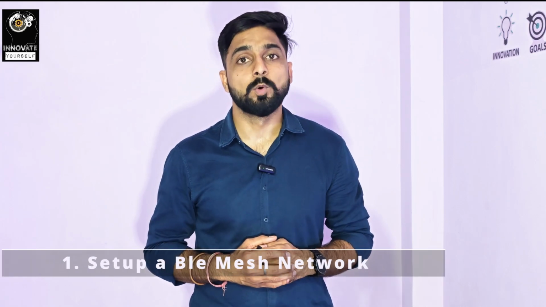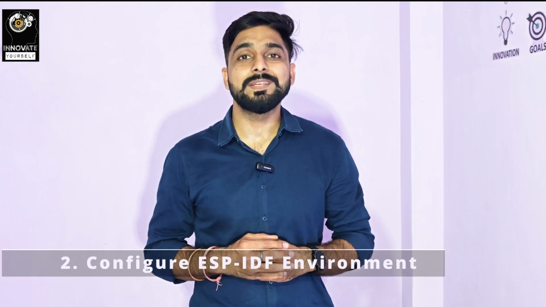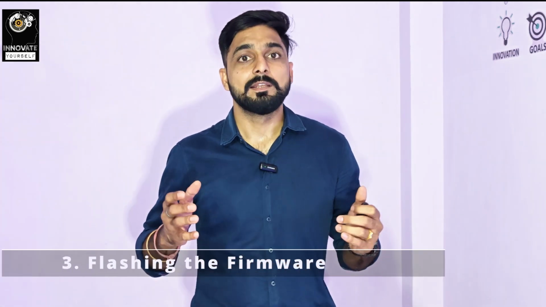Imagine a network where your ESP32s work together seamlessly, forwarding messages, extending the range, and building a smart self-healing network. That's the power of BLE Mesh. We'll walk you through how to set up the BLE Mesh network, configure the ESP-IDF environment, flash the firmware, and actually see the mesh communication in action.